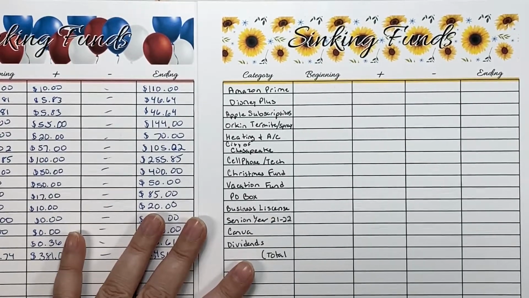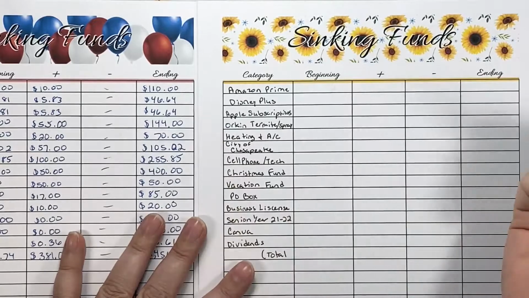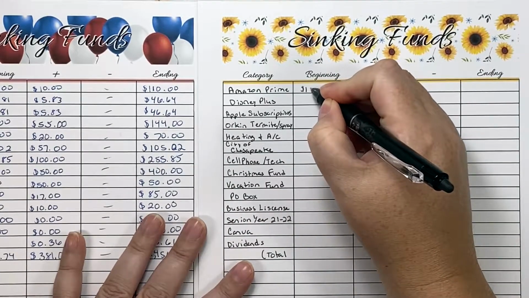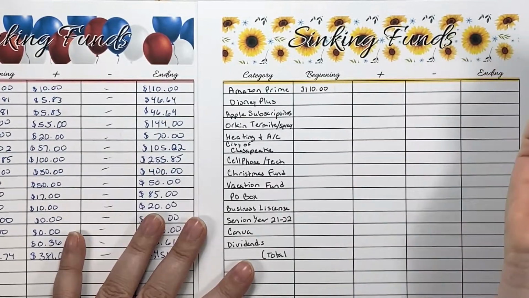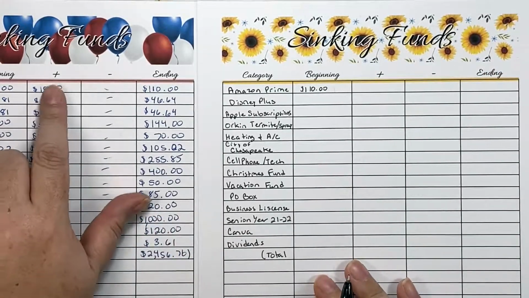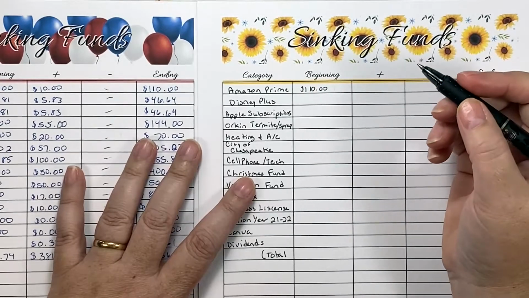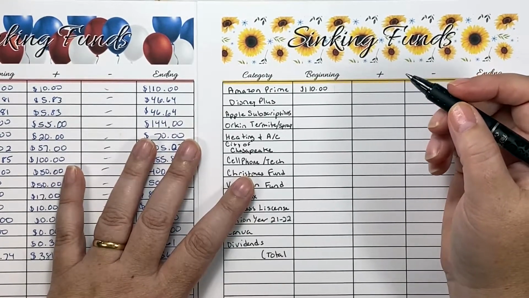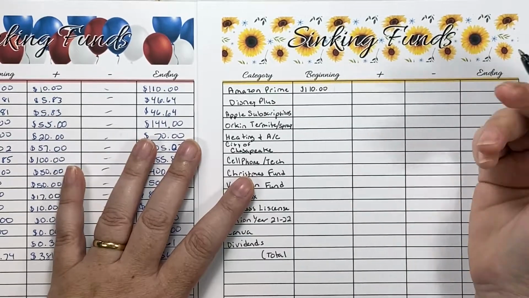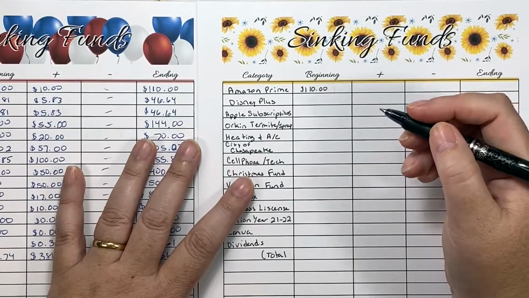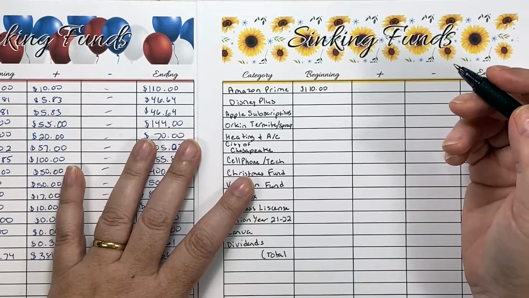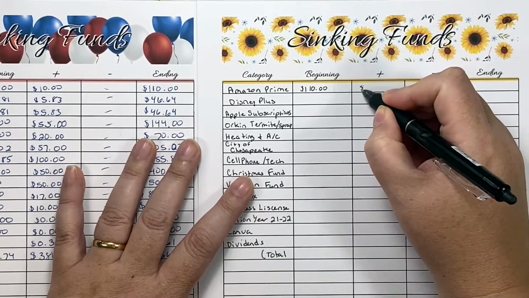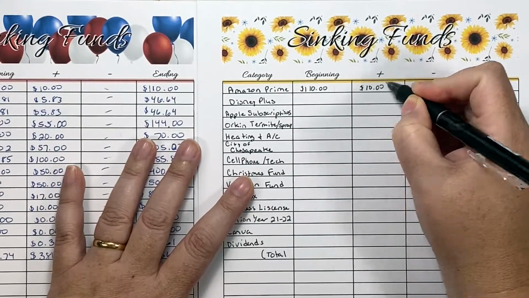Beginning with Amazon Prime, our new beginning is the ending balance of July, which would be $110. That is perfect because typically, as you see over here, I only put $10 a month, so I only need $119. I could put $9 here, but I'm just going to keep it at 10 and leave that extra dollar in there just for random things if we need it. So I'm going to put $10 as the goal of what we're going to add.